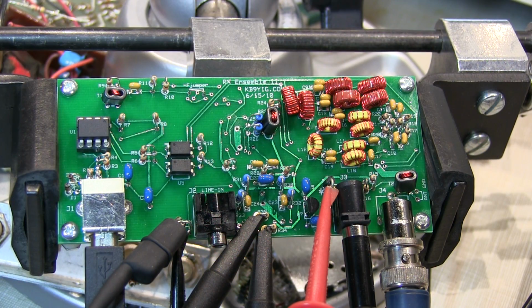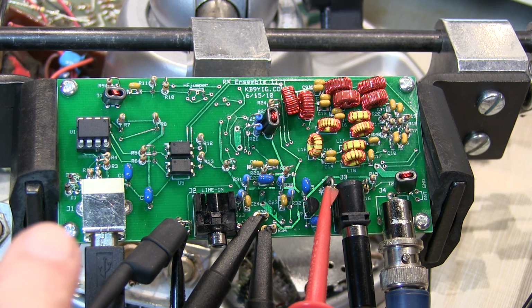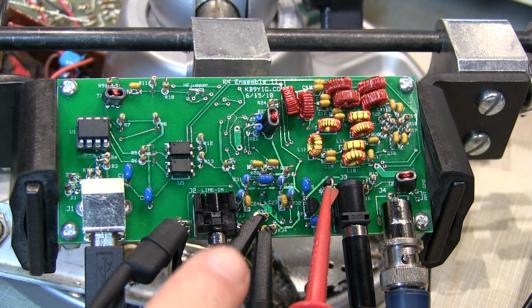Well, I hope you enjoyed the walkthrough of the design and signals through this Softrock Ensemble 2 software-defined receiver. Of course, the receiver really works because of all the magic that happens in the software that reads the audio signals coming out, the I and Q signals.